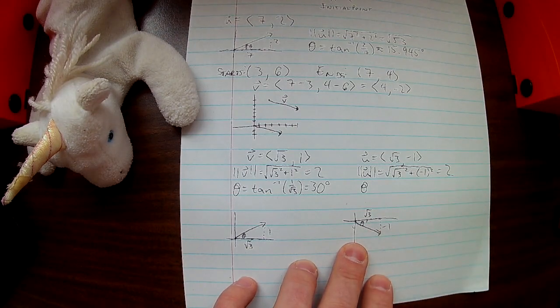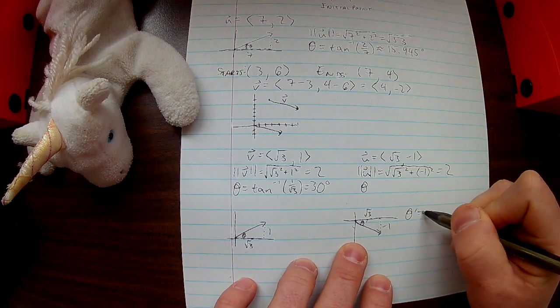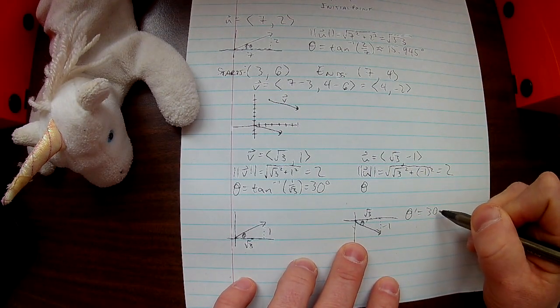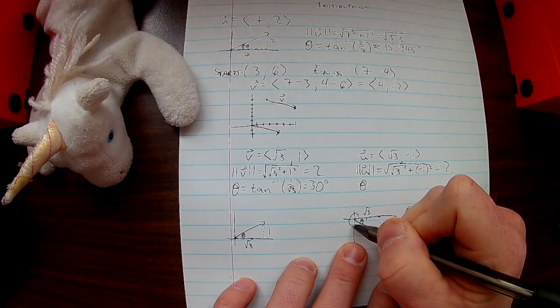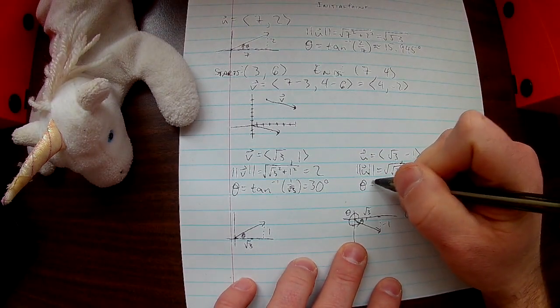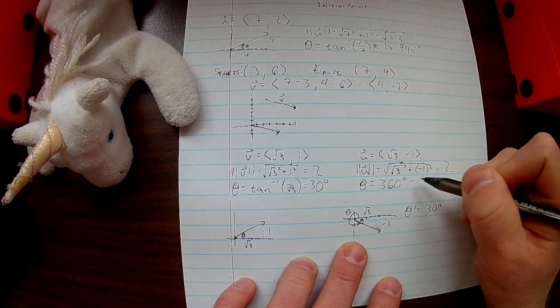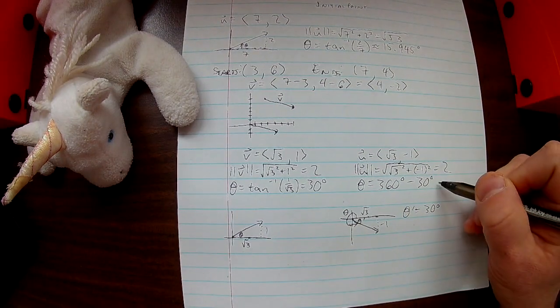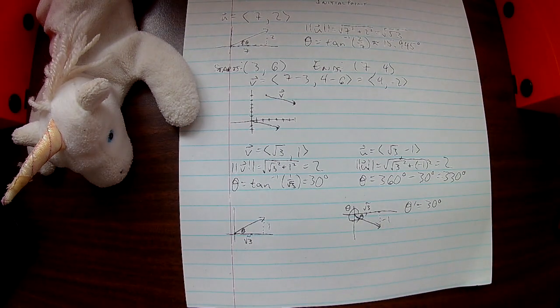When I look over here, I can actually see I have the same right triangle. I can now introduce that concept of theta prime. Theta prime, in this case, is going to be equal to 30 degrees from the same calculation as over here. But what I want to find is theta. To find theta, it's just problem solving at this point. I'm going to do 360 degrees minus 30 degrees, which gives me 330 degrees. And there you have vector direction and magnitude for 2 different vectors.